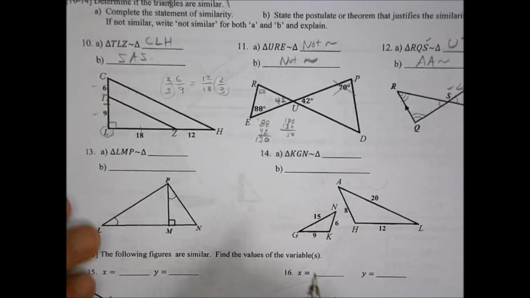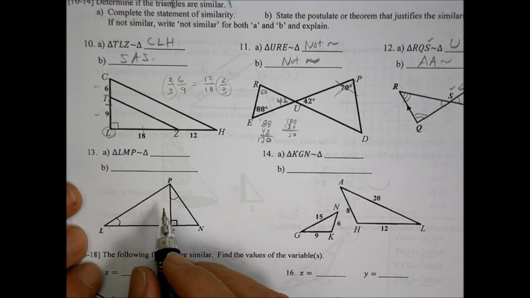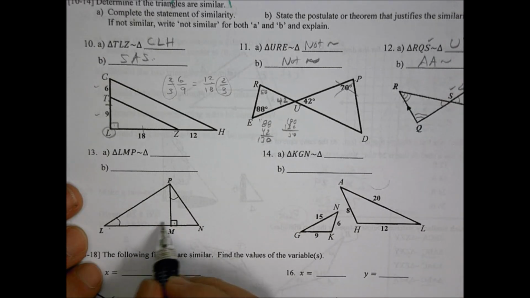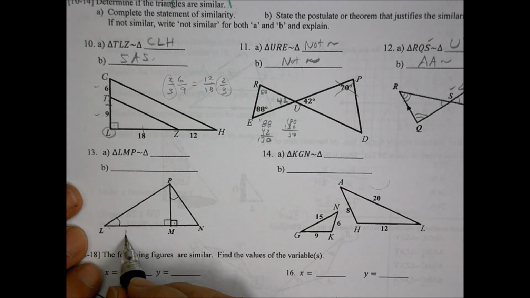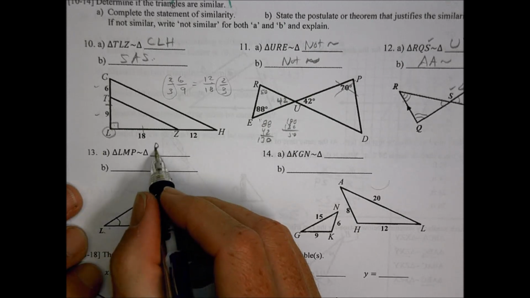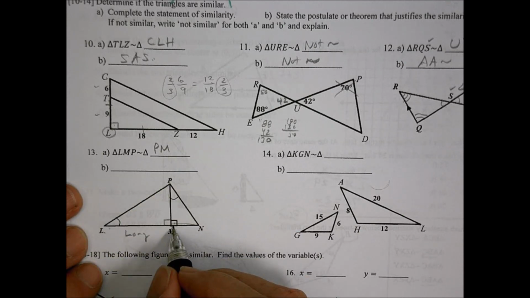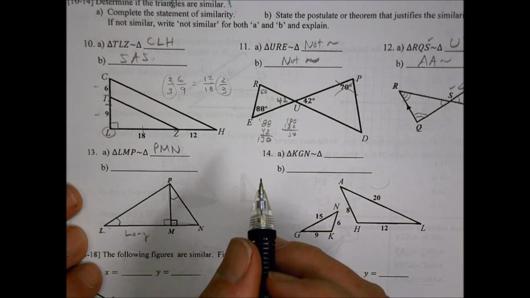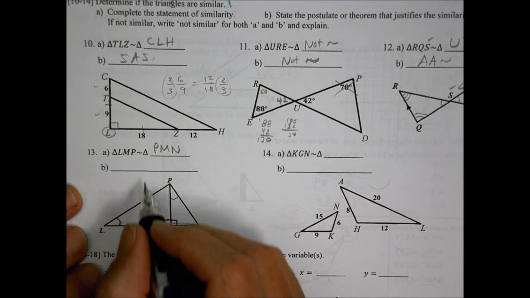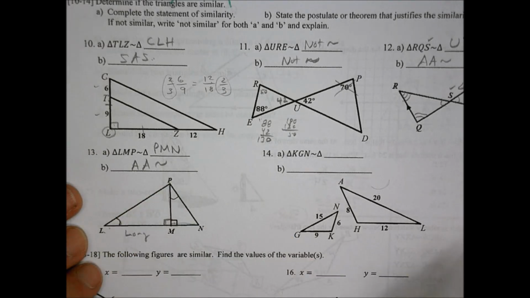Number 13, we have LMP, okay, and we want to see if it's congruent to something else as well. So this is LMP. This becomes our right angle at the M part, but this is my longer leg here, right, going from L to M. So my long leg here is P to M, right? That's the long leg of this triangle. So we're going to do a P to M, and then my short leg kicks out to the N, so that's what matches there. Now this is going to be similar because I have an angle, and I have an angle, and once I have two angles, I know we're going to be good to go.